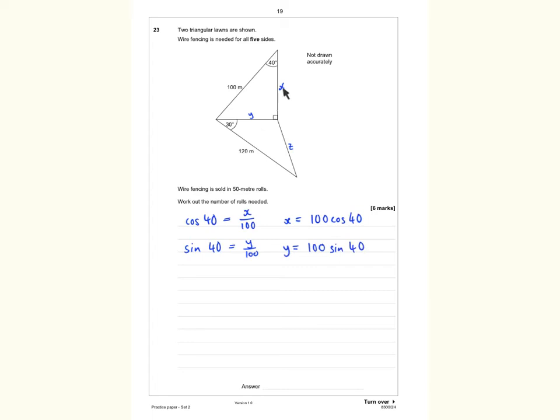Okay, so that's x and y. I've got values for these now. I might want to write that in. So x is equal to 100 times cos 40, and y is equal to 100 times sine 40. Remember, we're not putting this in our calculator now because we'll end up rounding it, and then we'll use rounded values for other working out that we're going to do, and we're going to lose some accuracy. So we're going to keep it like this for now.